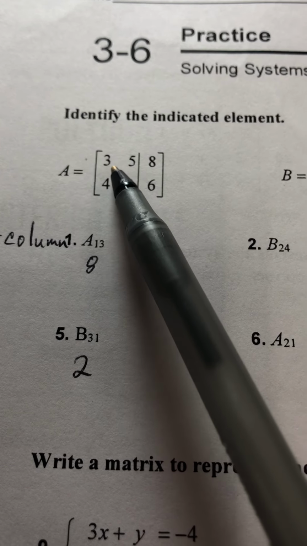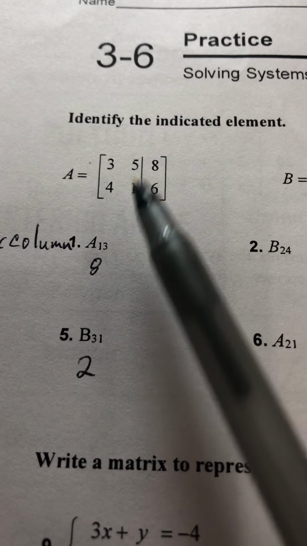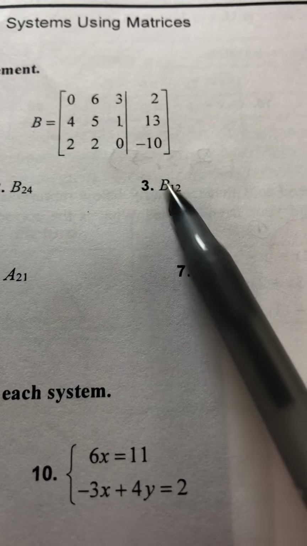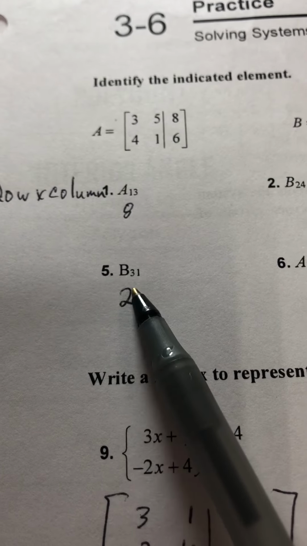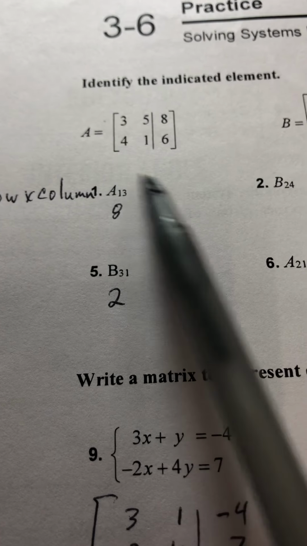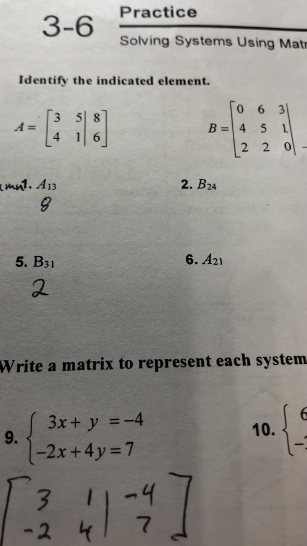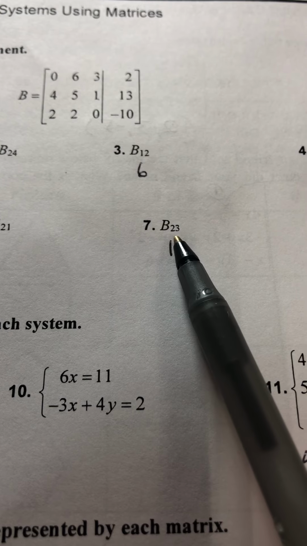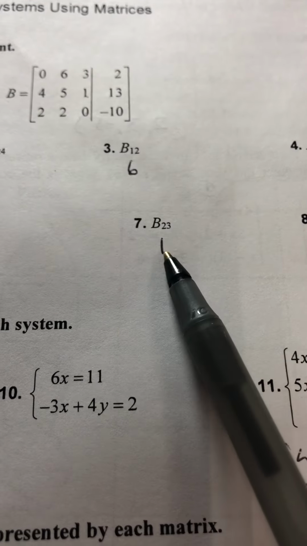So we have row 1, column 3 is going to be 8. Looking at B, row 1, column 2 is going to be 6. Number 5, row 3, column 1 is going to be 2. And then number 7, row 2, column 3 is going to be 1.